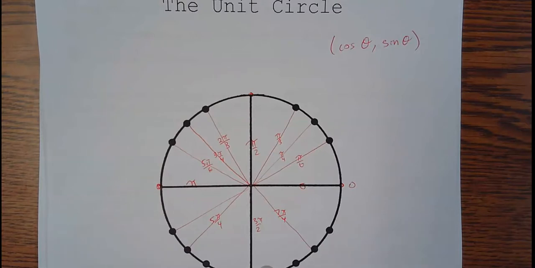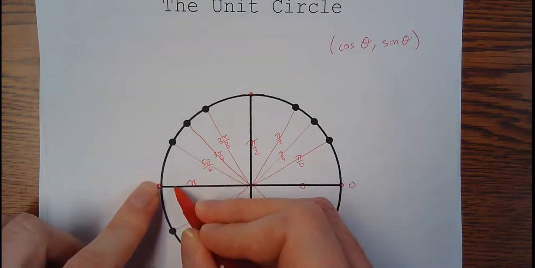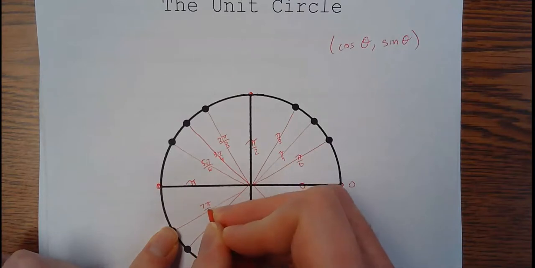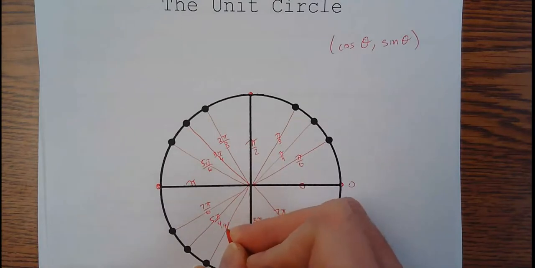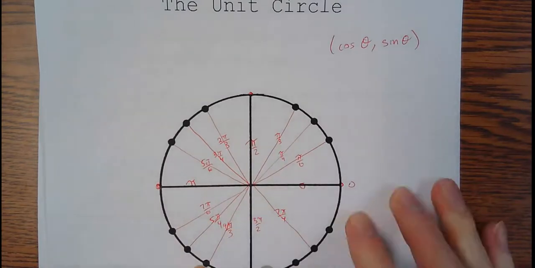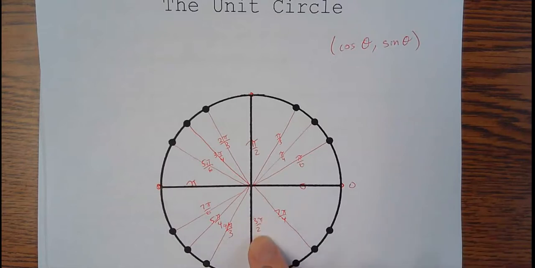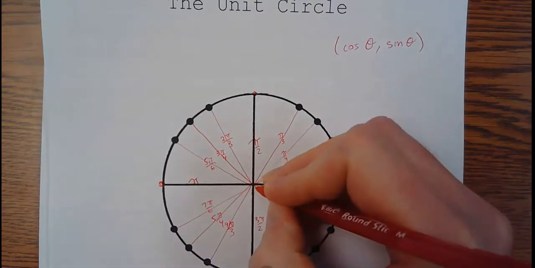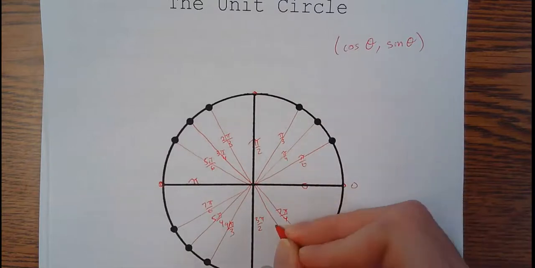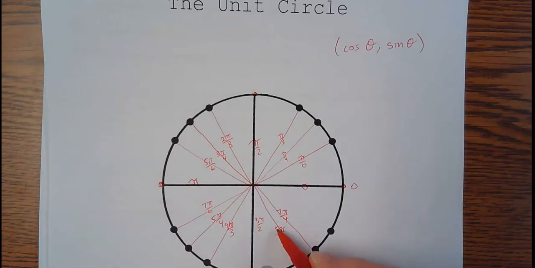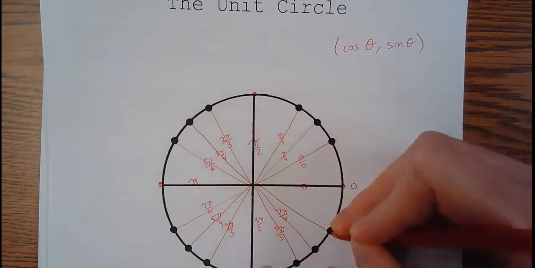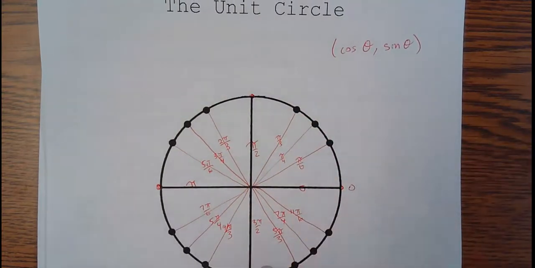And then we just keep adding sixths after that. This would be 6/6, 7/6, 8/6, which reduces to 4/3, 4 pi over 3. Then 9/6, which reduces to 3/2, 10/6. Sorry, I said it so many times, it's starting to sound weird to me. You say a word over and over, it starts sounding weird. So 10/6 reduces to 5/3, 11/6, which does not reduce, so 11 pi over 6. So these are the critical ones, these are the important ones.